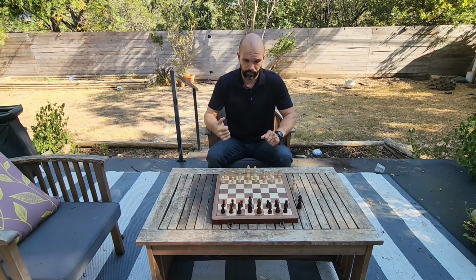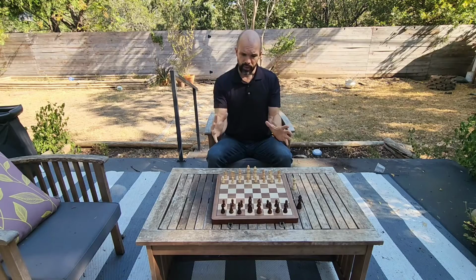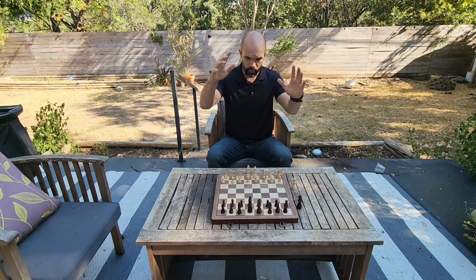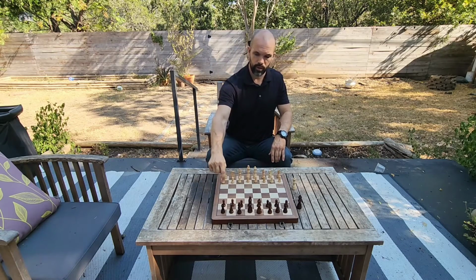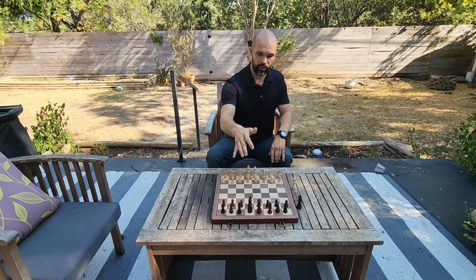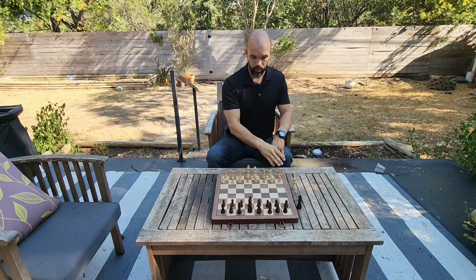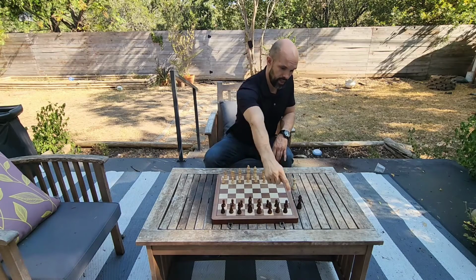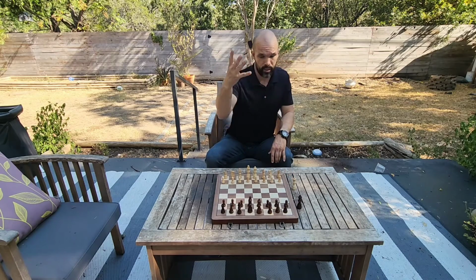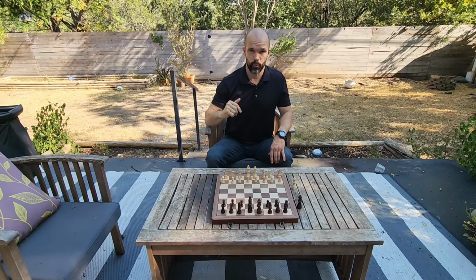So, to explain the chessboard, on the chessboard you have all these individual spaces. You have black and you have white. There's 64 spaces. So if you go 8 across and 8 vertically as well, so 8 times 8 equals 64.